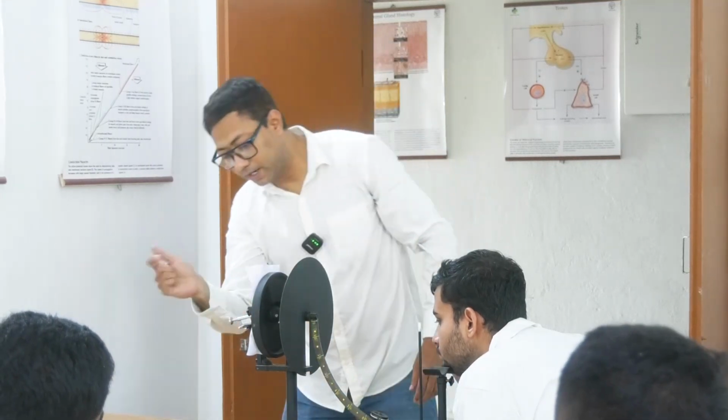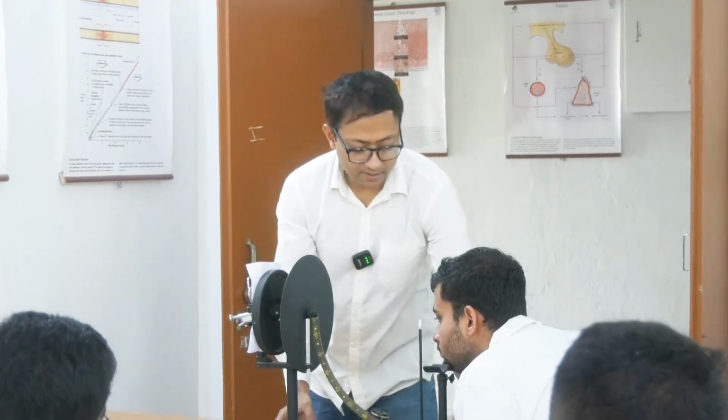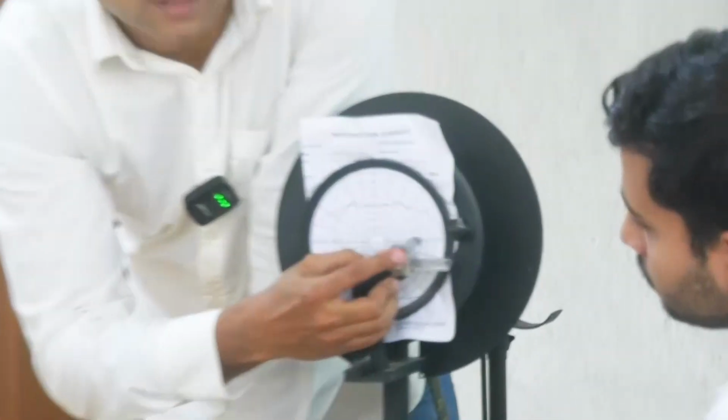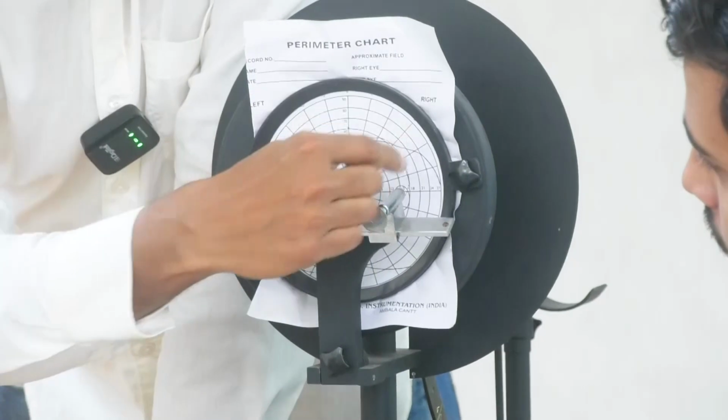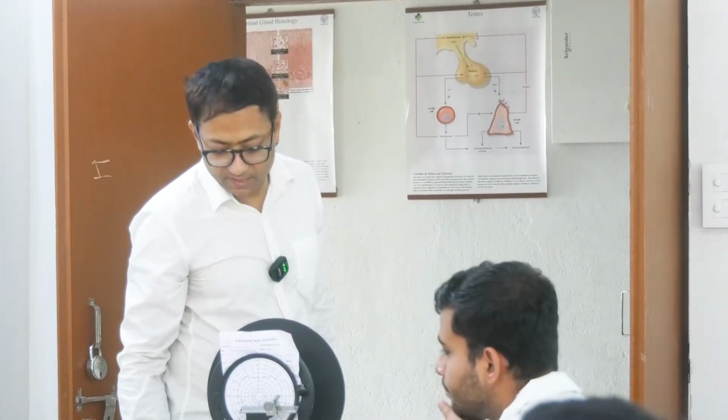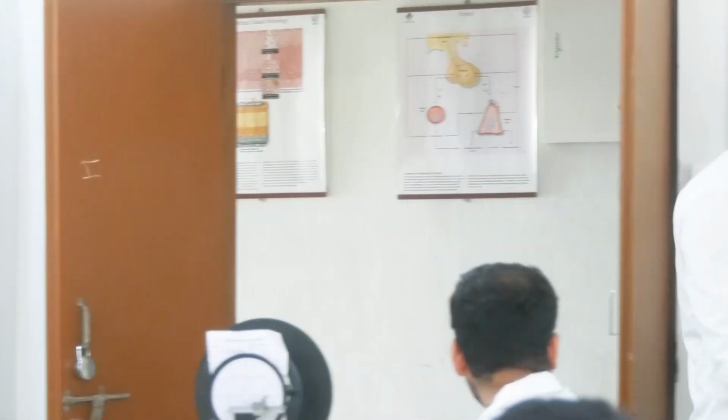Finally I will put the last point, and ultimately I'll connect all the points. Now I will connect all the dots and I'll get the visual field of his left eye. Clear? In this way we can do this, right? This is the Priestley Smith perimeter.